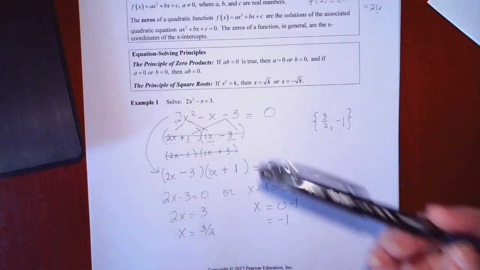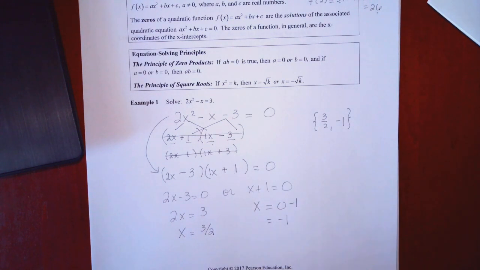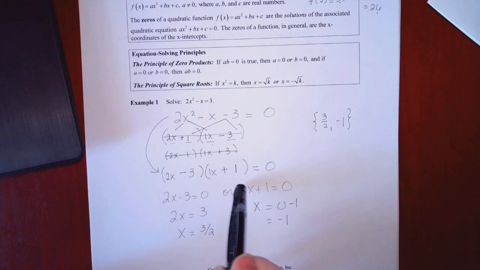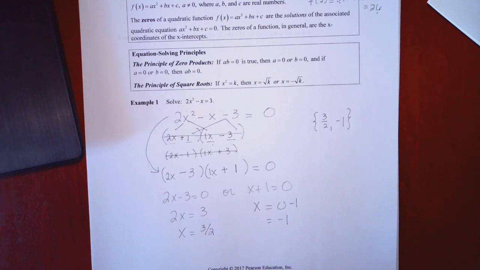I know you've done some of these factoring processes because we had some back when we solved rational equations, but that is one way to solve a quadratic equation: by factoring. It's great when it works quickly and you can find combinations that give you your original. When you get bigger and bigger numbers, it's not quite so easy. So in this section, we're going to talk about other methods of solving a quadratic. Any questions at this point?